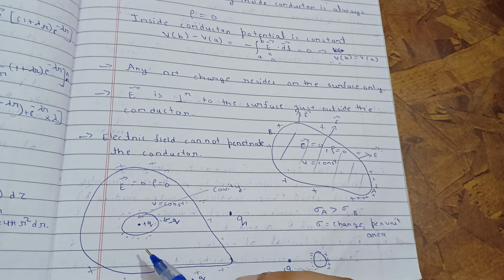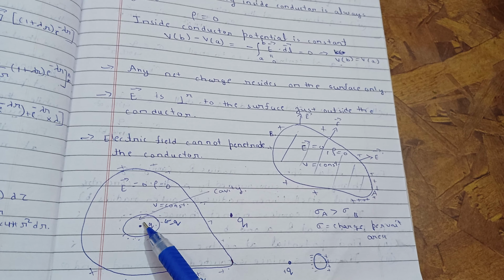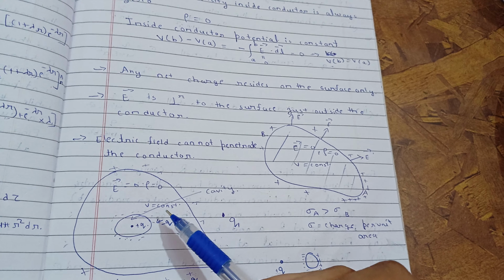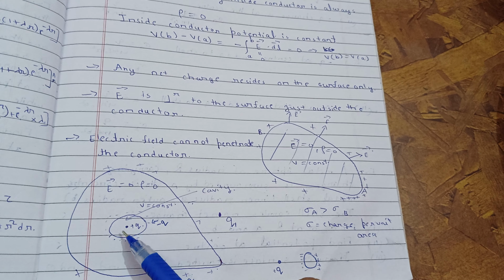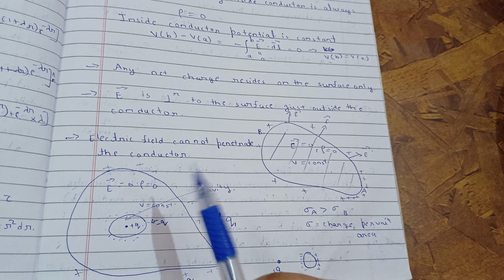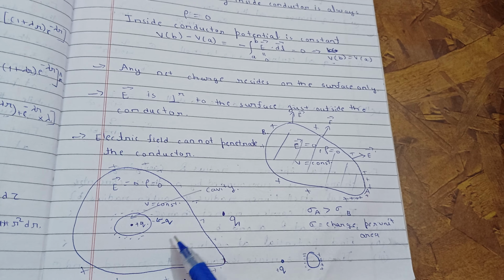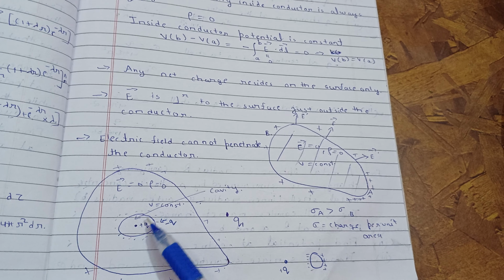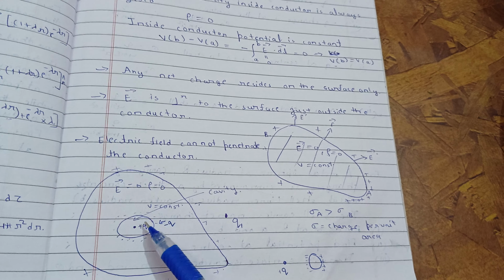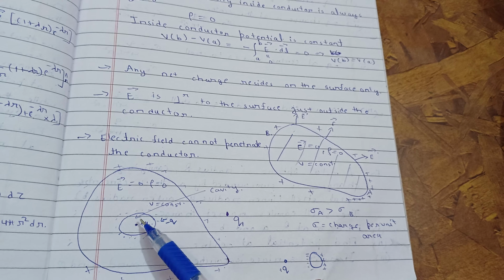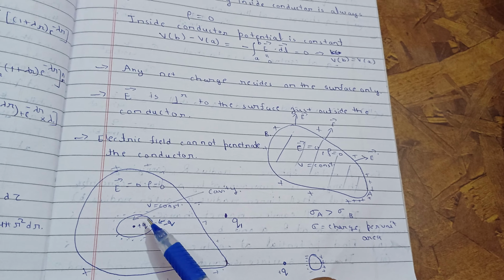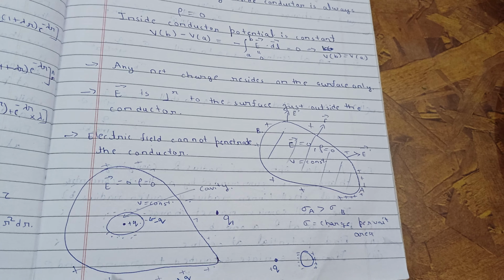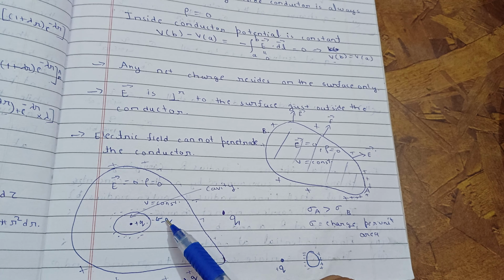But let's say we have some charge inside, plus q, then there will be some electric field in this cavity using Gauss law. But there will be no electric field inside the conductor material itself. Why? Because if there is plus q charge, an electric field is set up that makes negative charge come to this surface. This negative charge will be equal to minus q, because here is plus q, and that's how it will create a plus charge on the outer surface.